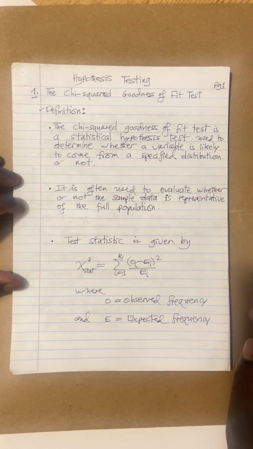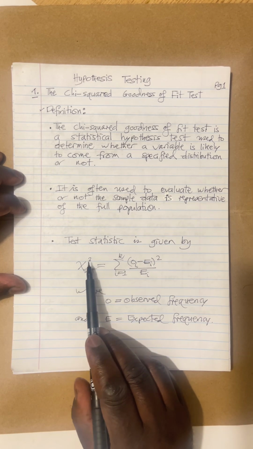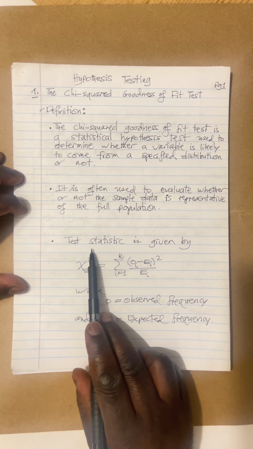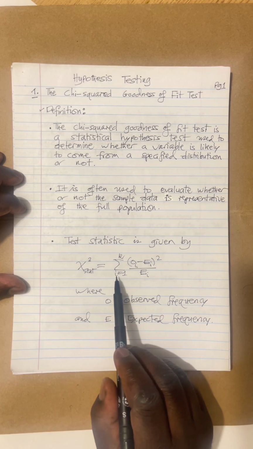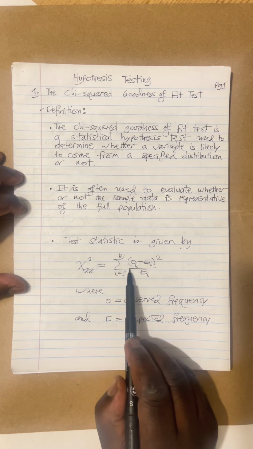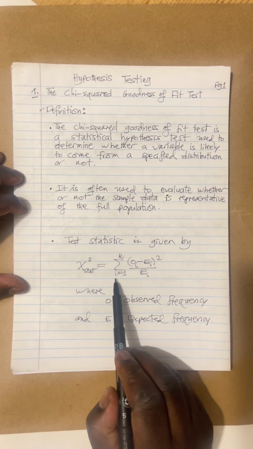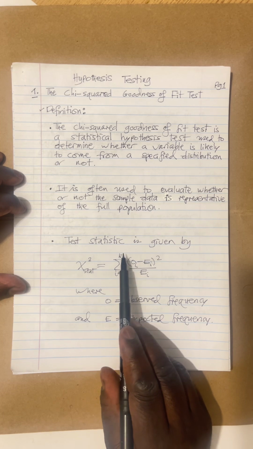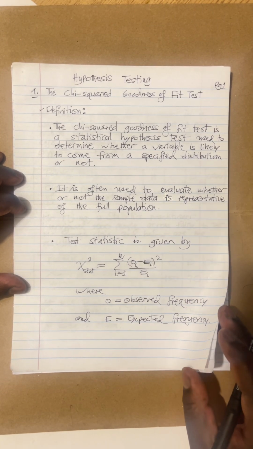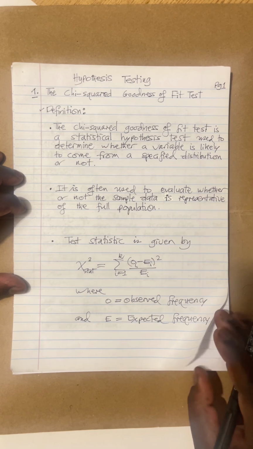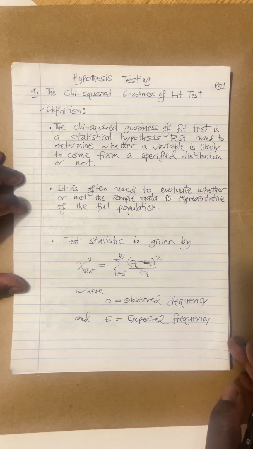The test statistic is given by the following formula: chi-squared, that's chi squared stat for statistic, is equal to the sum of all (O_i minus E_i) all squared over E_i, where i ranges from 1 up to k. Now k is the number of trials, experiments, or number of groups in which our data are divided, and O is the observed frequency, where E is the expected frequency.